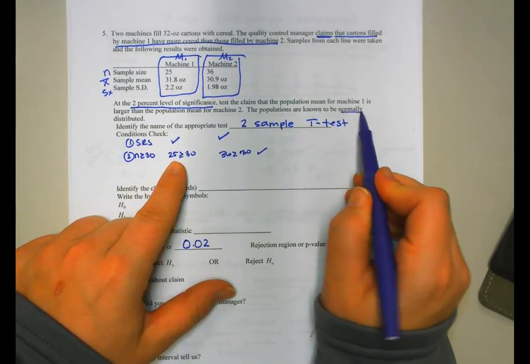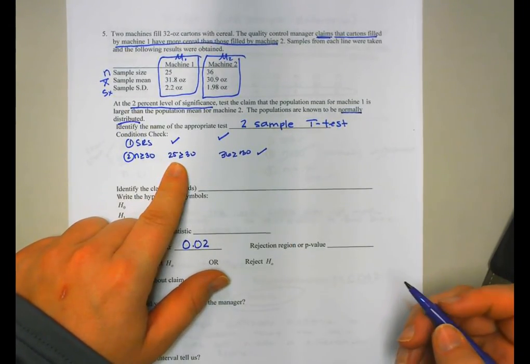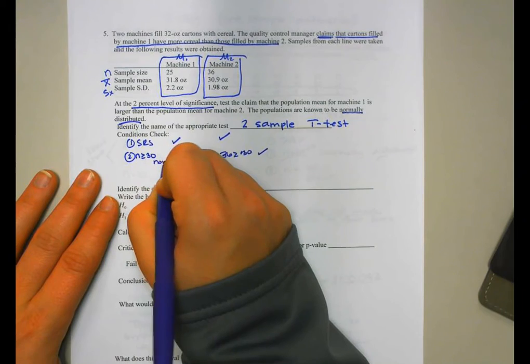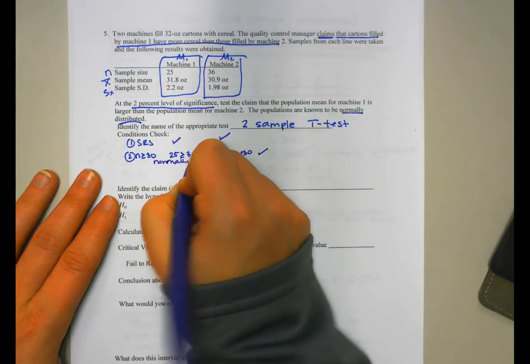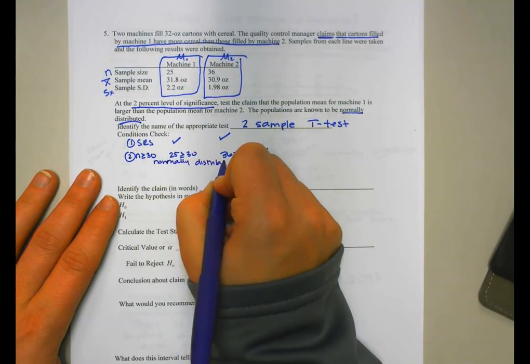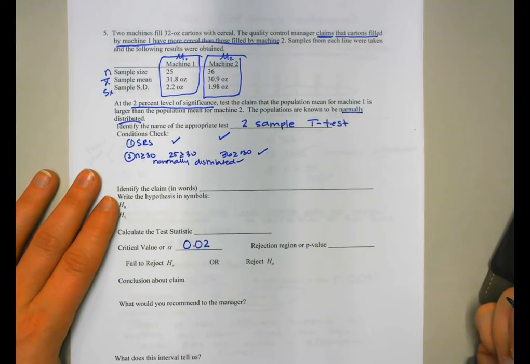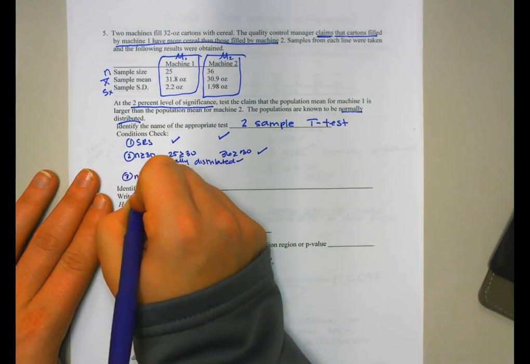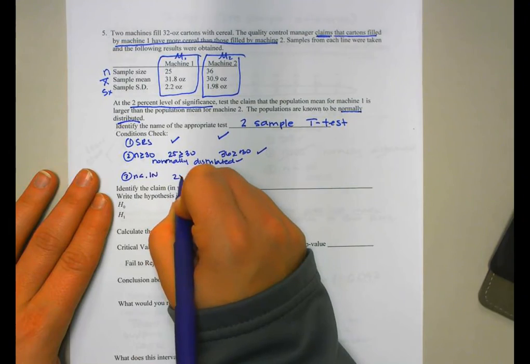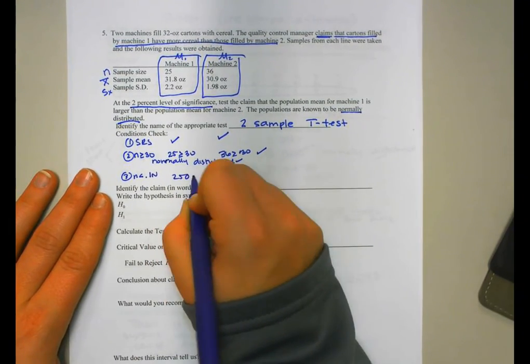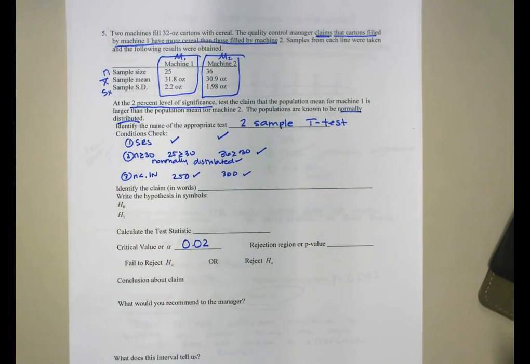However, it says the populations are known to be normally distributed. So that normally distributed is going to make it okay that our n value is lower. And then, it would be reasonable to assume that they could take 250 or 360 samples from these machines.